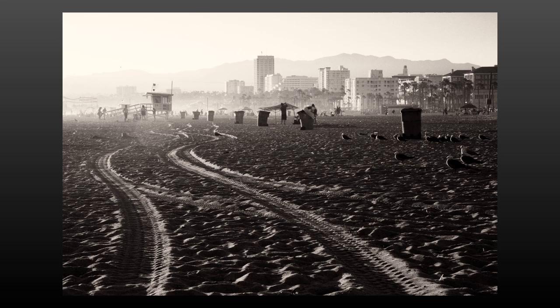There's also another set of leading lines that's not as obvious, and that's the line of trash cans that point in that same direction. Now, the trash cans also act as a barrier that dissuades the viewer from looking beyond the trash cans to the area of the beach, which is not as interesting.